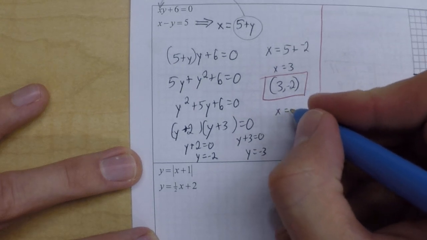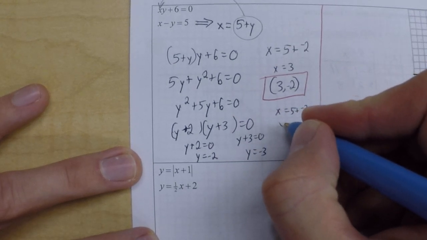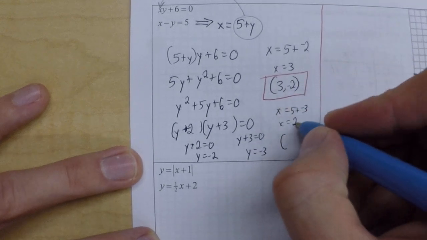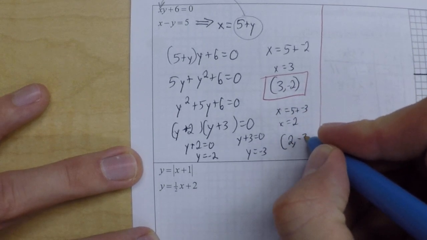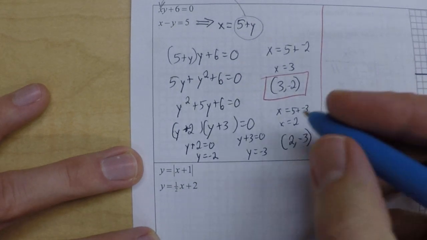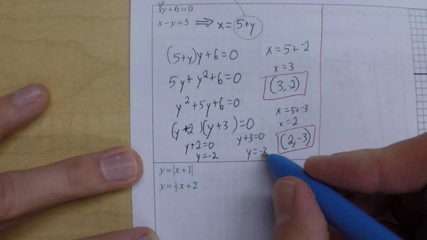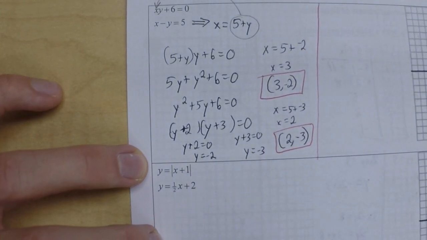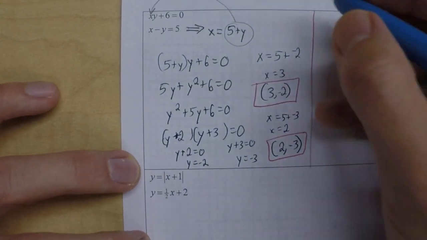Let's do x equals 5 plus negative 3. So x equals 2. So where am I? 2. Lost my place. (2, negative 3) is a coordinate. Here's the other one. So we found a y value. We plugged it in and got an x. So we have 2 points of intersection. So let's come over here and make a table.